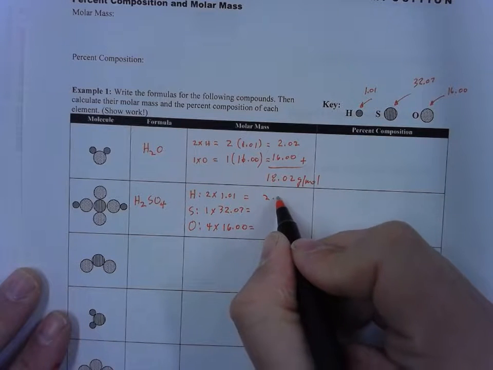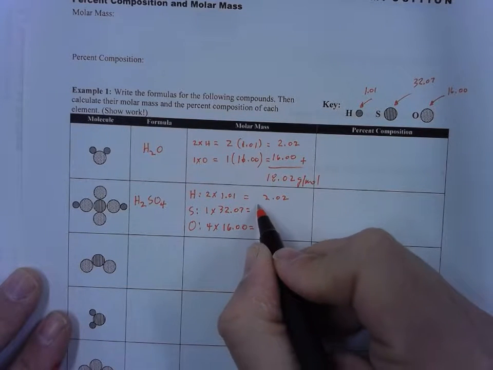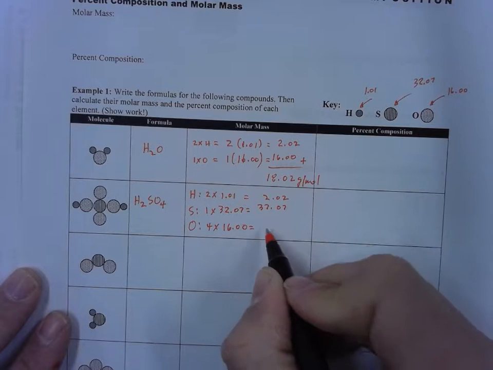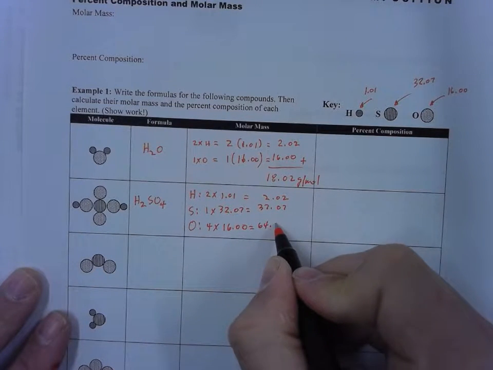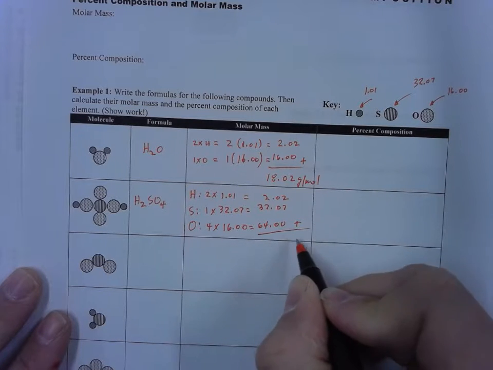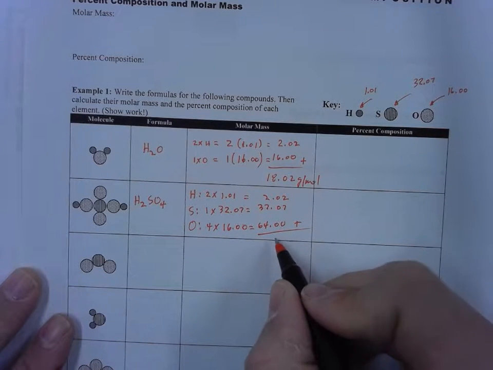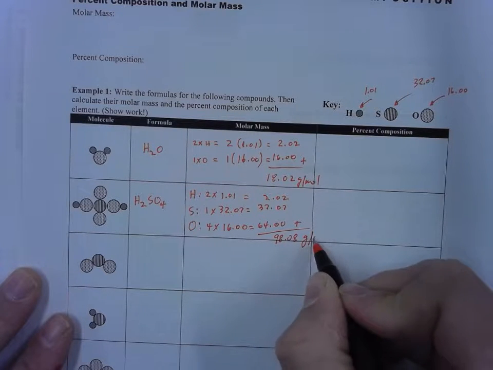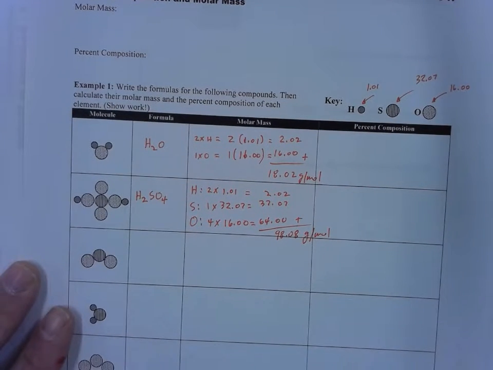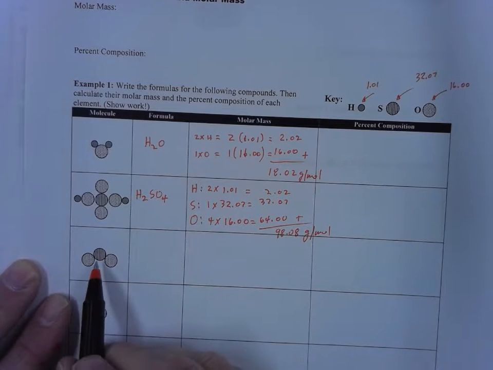2.02 plus 32.07 plus 64. Add them all up and you get a grand total of 98.08, and that's grams per mole.